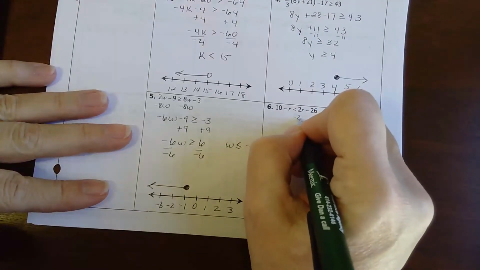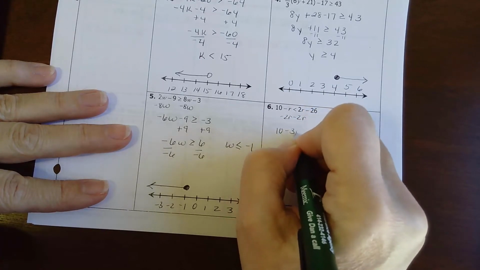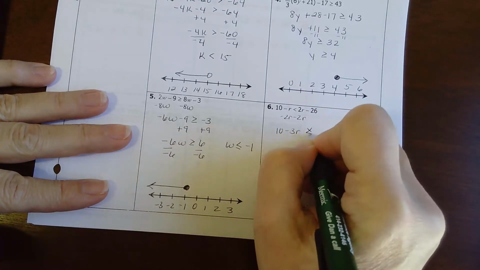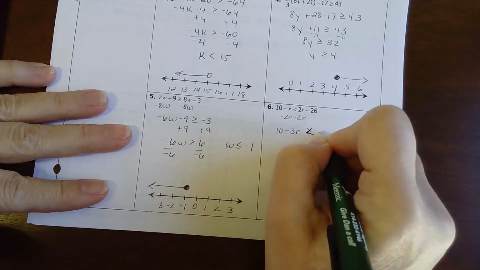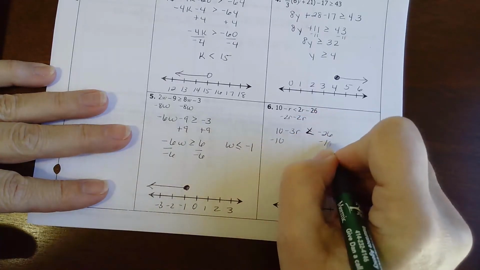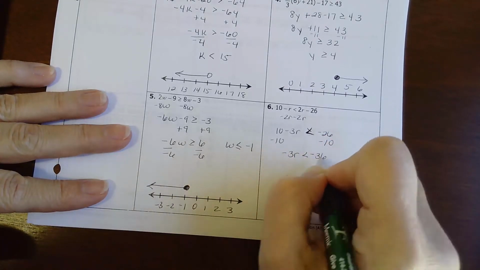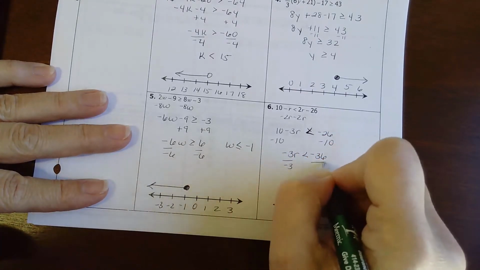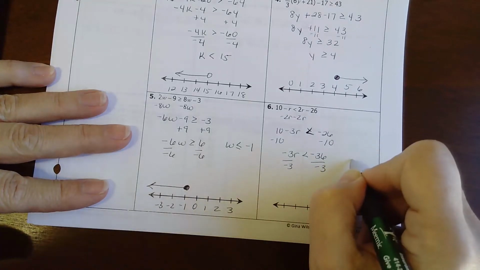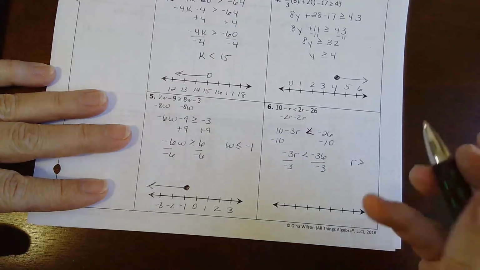Let's subtract our 2r. So now we got 10 minus 3r less than negative 26. Subtract our 10. So negative 3r less than negative 36. Divide by negative 3. We divided by negative 3, so we've got to flip our sign.